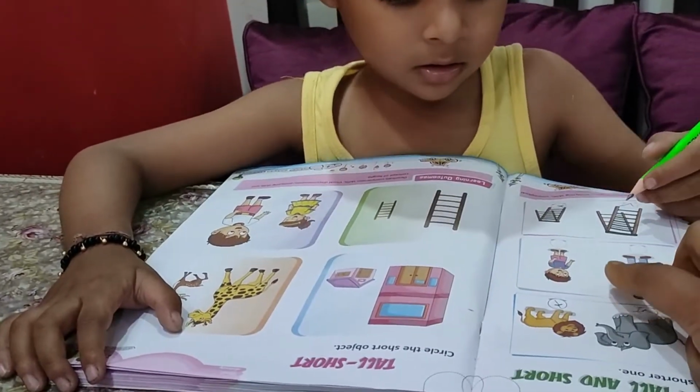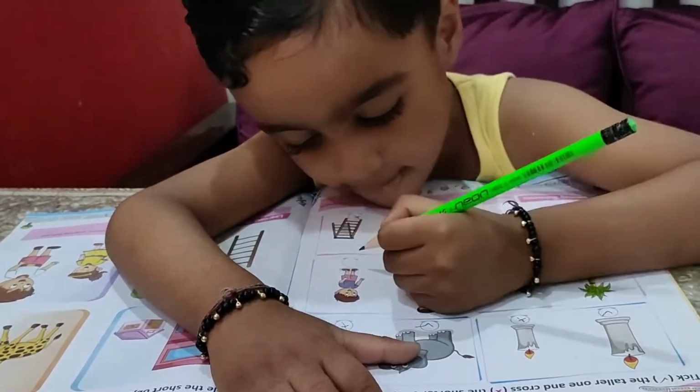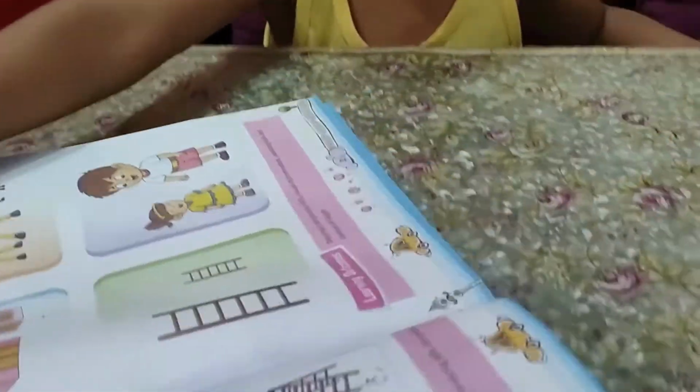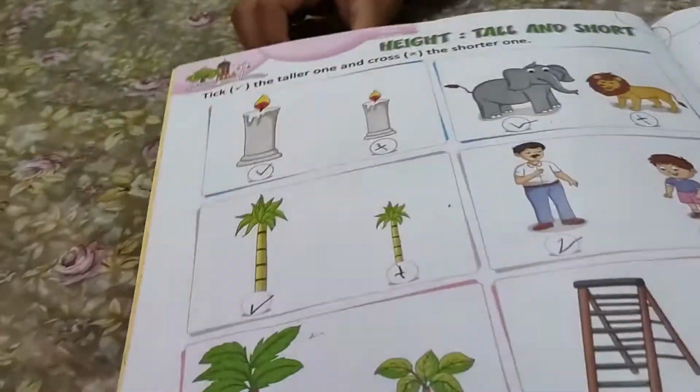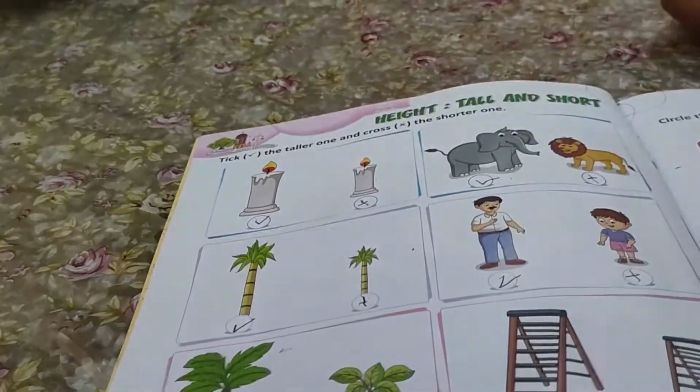Show me. Yes. Very good. Now the next page.